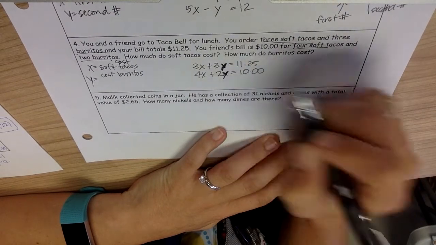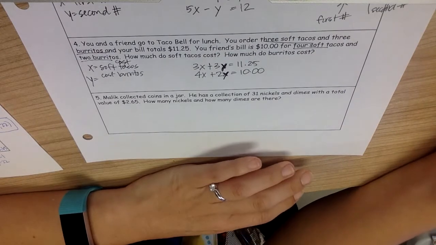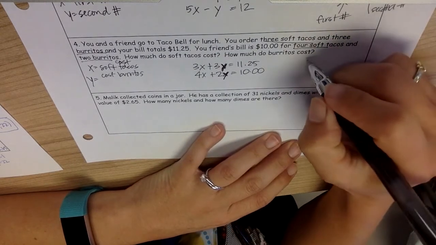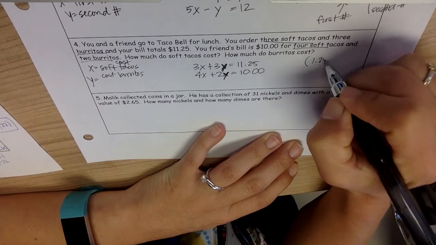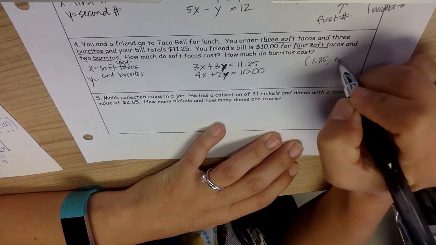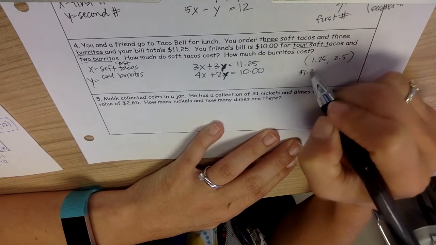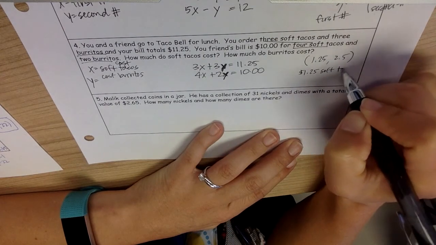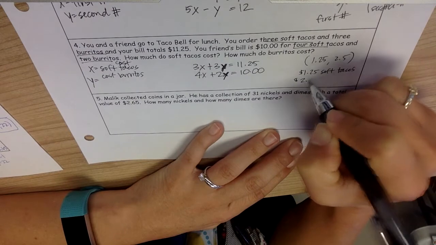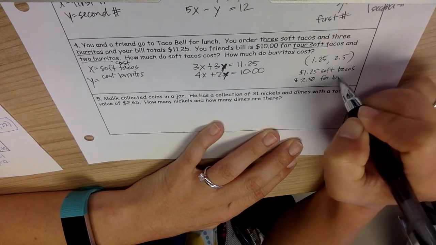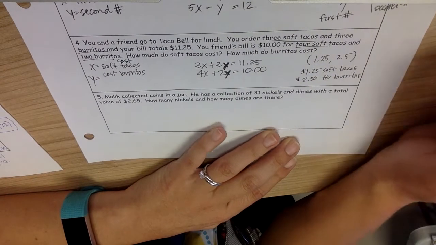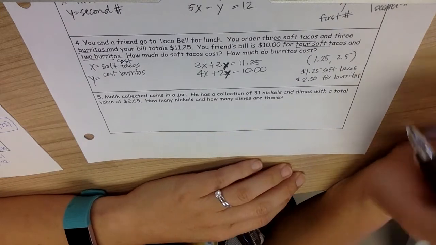Sorry about that. If you want substitution, if you want to use graphing, it's up to you, but the final answer that you should be getting on your own, not just copying down from me, is (1.25, 2.5), which means $1.25 for soft tacos and $2.50 for burritos at Taco Bell. I don't know how true that is, but that's what the ordered pair says.